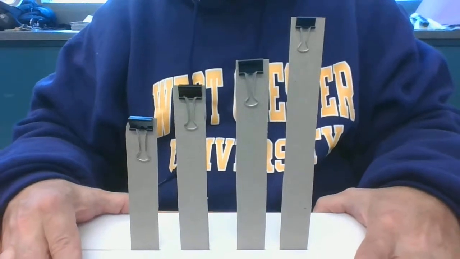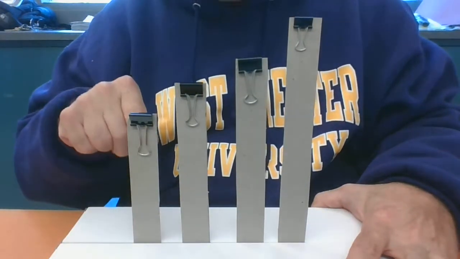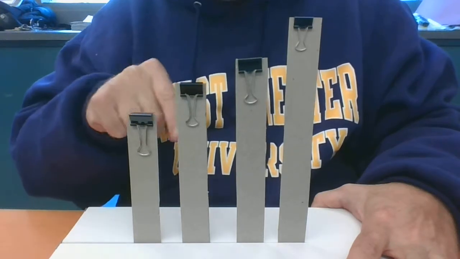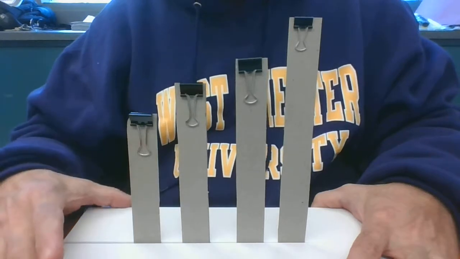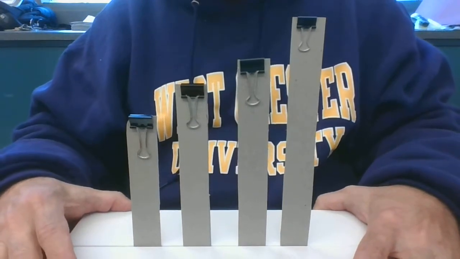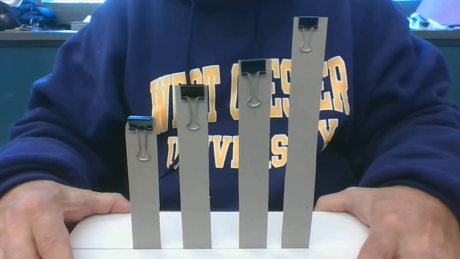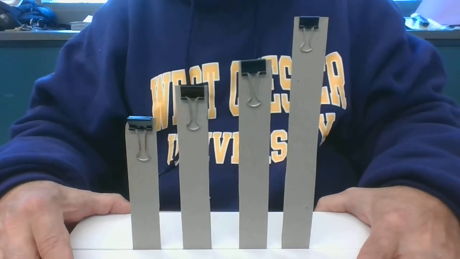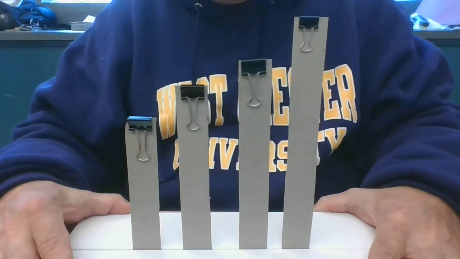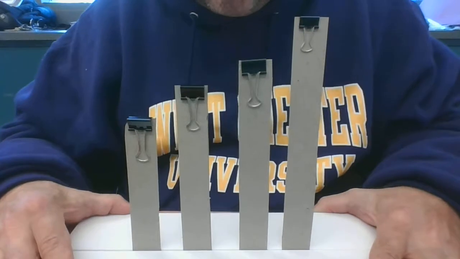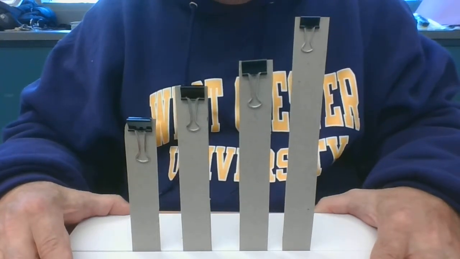This is my little resonance model. I cut some heavy cardstock manila folder to different lengths to simulate buildings of different height, and I put small binder clips on them just for a little bit more dramatic effect, so you can actually see the amplification of the shaking produced by resonance. A lot of people have the misconception that the tallest buildings are always the most at risk.